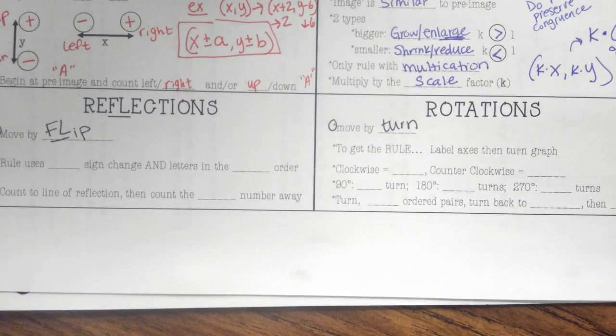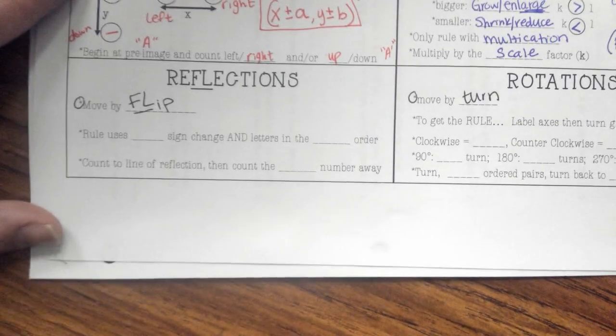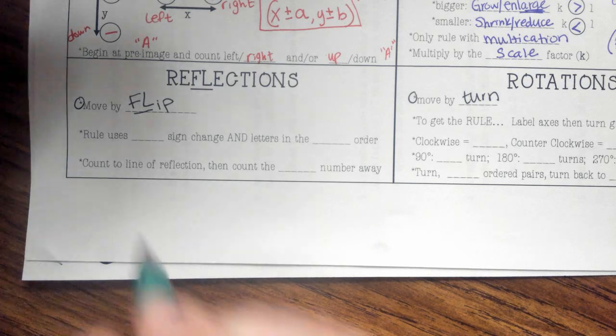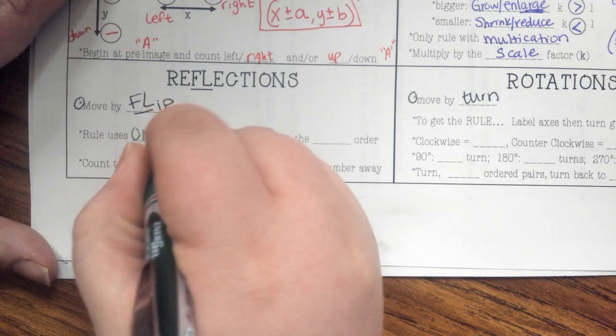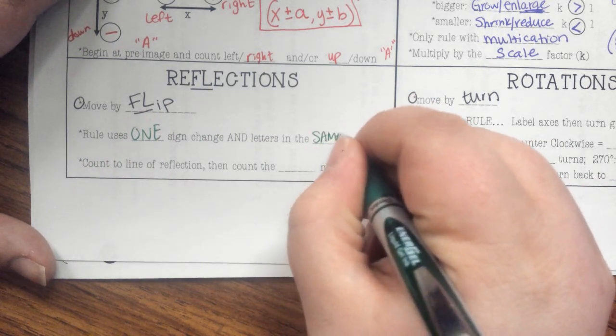Reflections and rotations. The rules here dealt mostly with sign changes, and you might have to switch the letters if you're dealing with a rotation as well. Let's start with reflections. A reflection just uses a single sign change, and the letters stay in the same order.